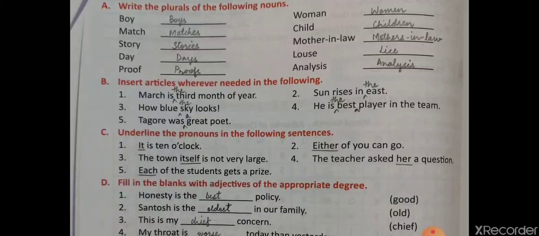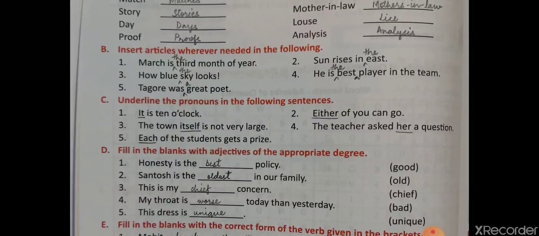Third is underline the pronouns in the following sentences. First, it is 10 o'clock. It. Either of you can go. Either. The town itself is not very large. Itself. The teacher asked her a question. Her. And each of the students gets a prize. Each.